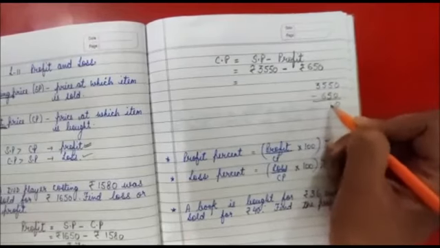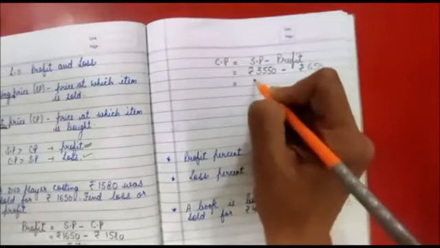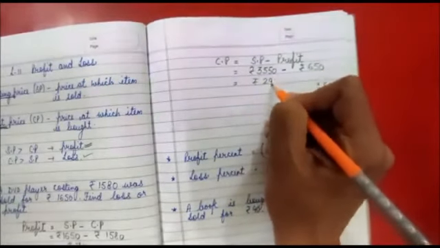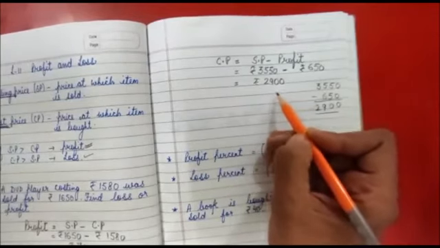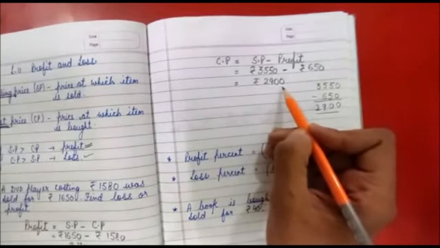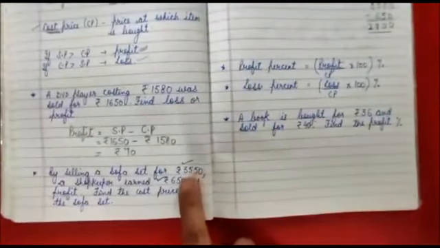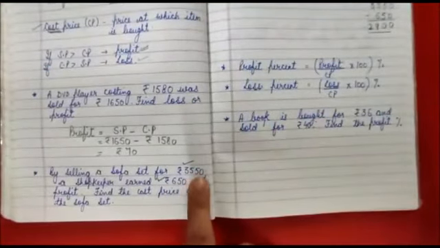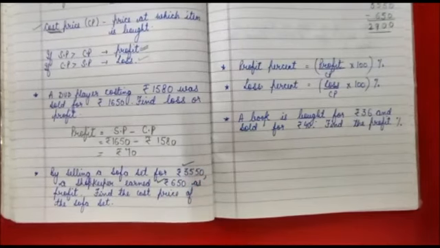You will get 0, 0. Here you will have a 9 and 2. So it means the actual price which the shopkeeper has paid to buy that sofa set was rupees 2,900. And he sold it at a higher price, at 3,550 rupees. So he got a profit of almost 650 rupees.